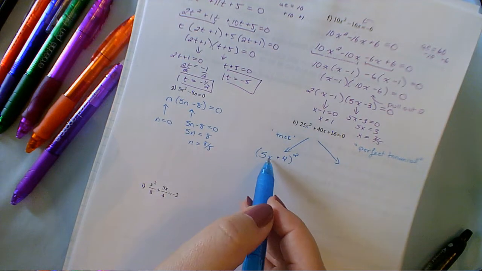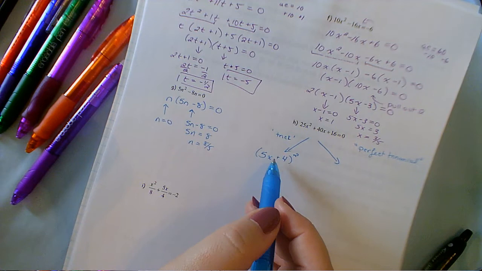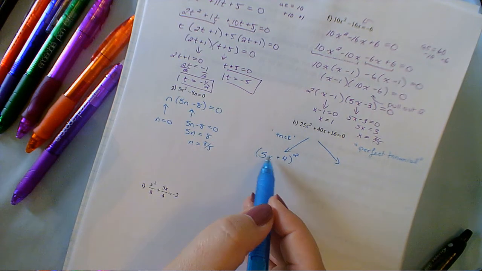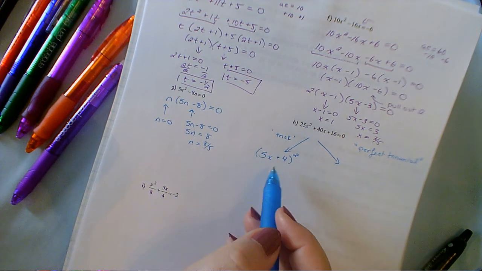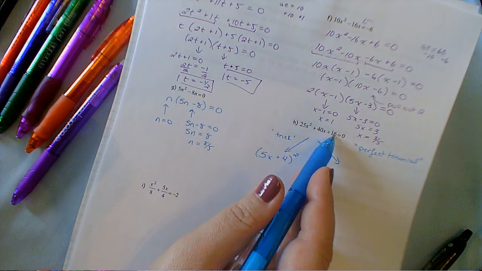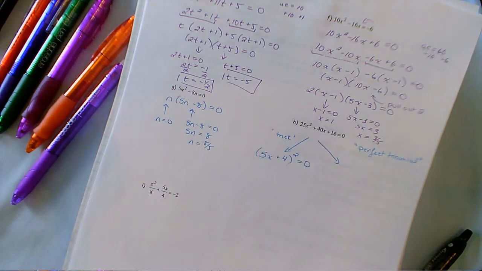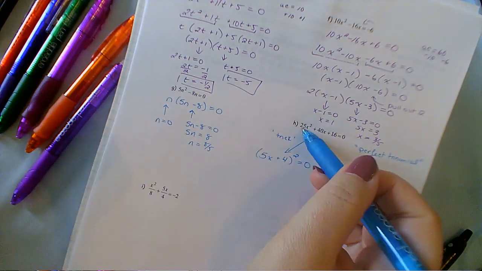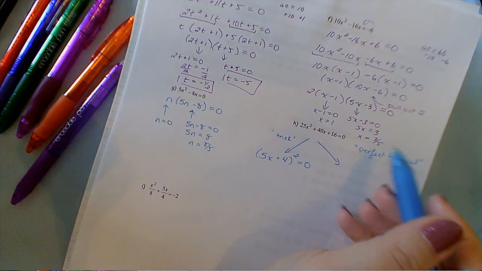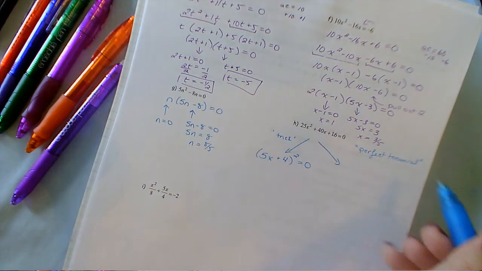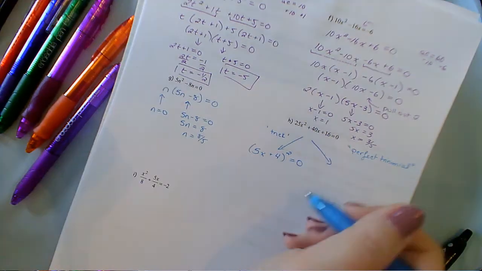5x times 5x is 25x squared. 5x times 4 is 20x's, double it, 40x's. 4 times 4 is 16. So right away, we got it straight into factored form, because we saw the pattern of a perfect trinomial, because the numbers are great. But if you didn't see it, it still doesn't matter.